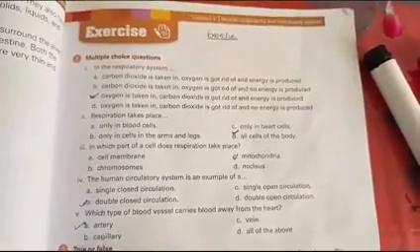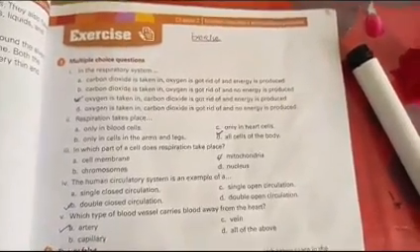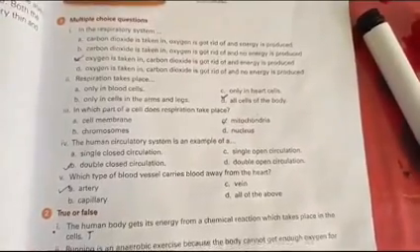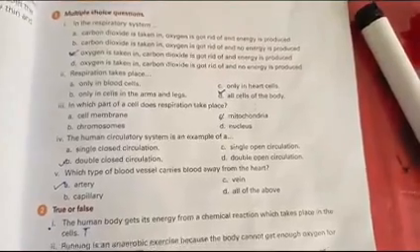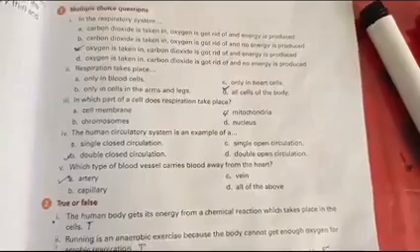Come to the next statement. Respiration takes place. Where does it take place? In all cells of the body. And in which part of the cell? Mitochondria. Next question is, in which part of a cell does respiration take place? As I have already discussed here, that part is known as mitochondria.